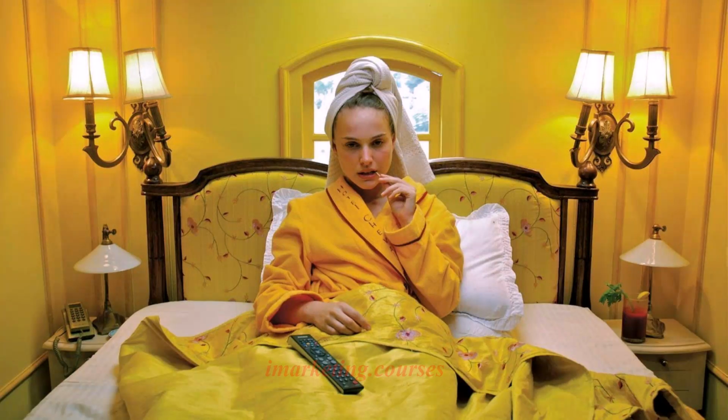Look, everything in this frame was planned out. It's not there by accident, right? The fact that everything is yellow, the fact that everything is symmetrical, from the bed to the lamps on each side, everything was thought out. And the person whose role is to make all of these different choices is the art director.